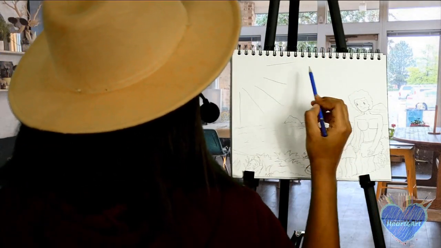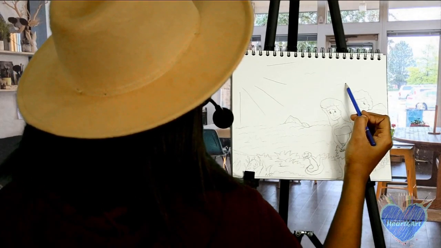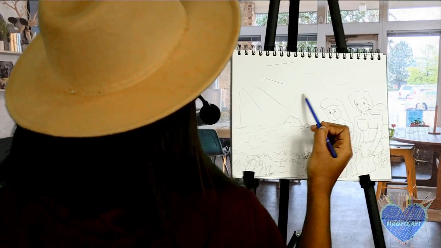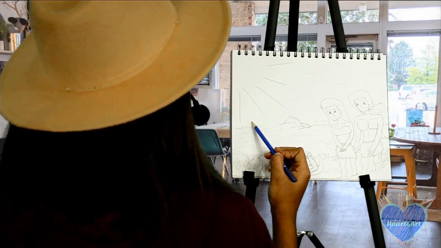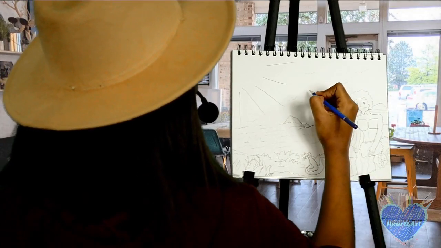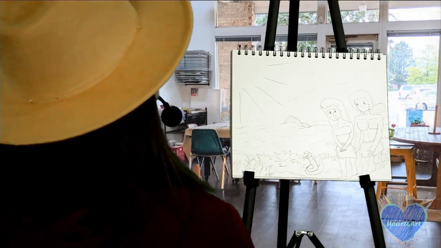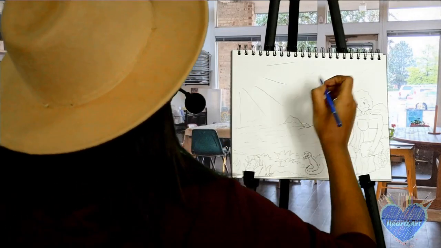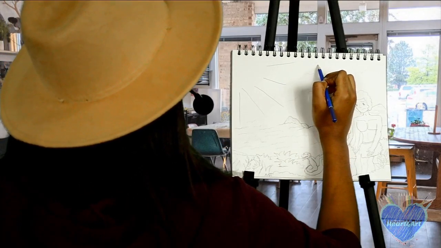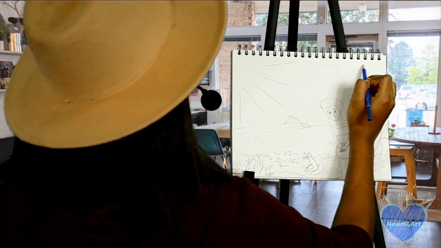So just grab your pencil and do it like that. You do them in different areas. See? Just like that, just to add a little bit more in the back. You can add a few clouds or anything like that. All this just adds a little bit more detail to the picture.